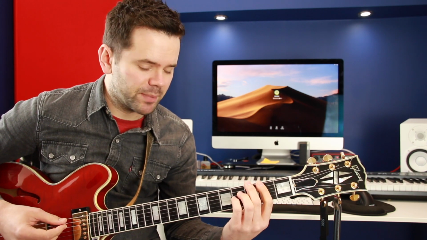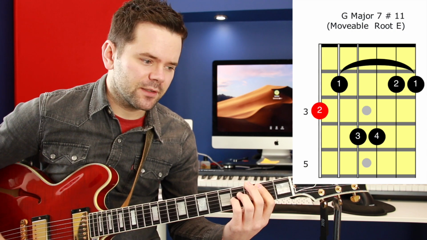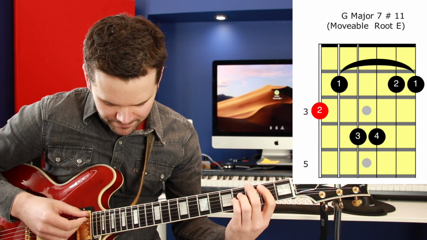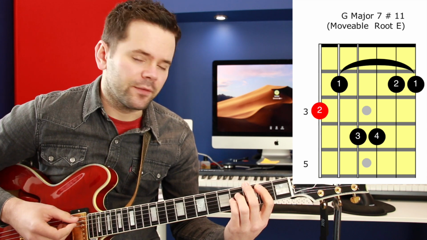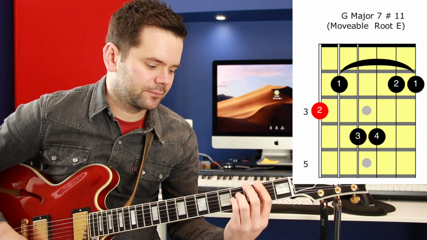My second voicing is a variation on that one, and you can just bar your first finger across fret 2. It gives you a fuller sounding chord. By having the bar, we gain the third on the A string, and another major 7 on the high E.